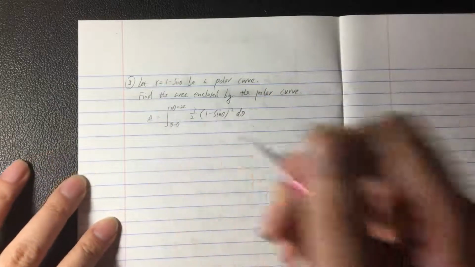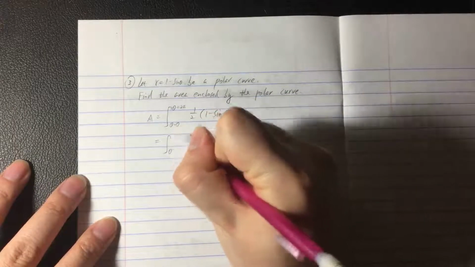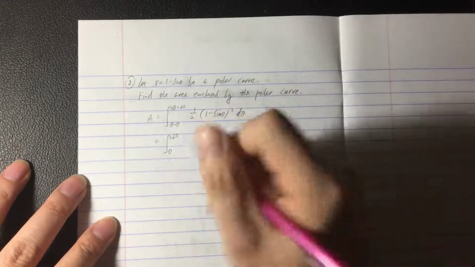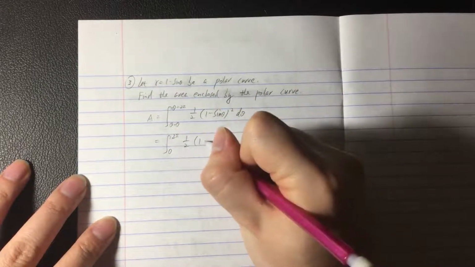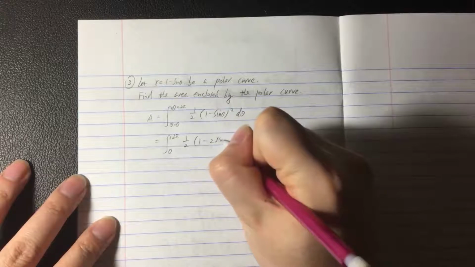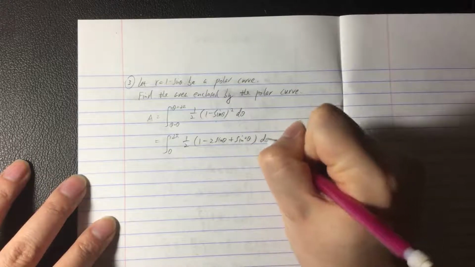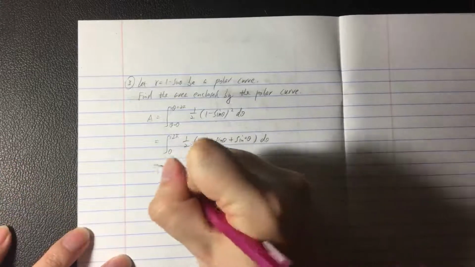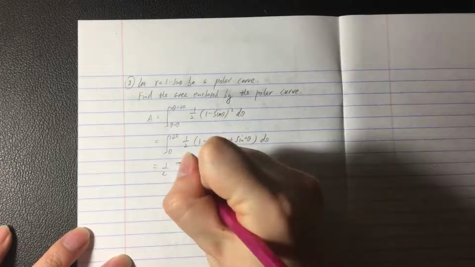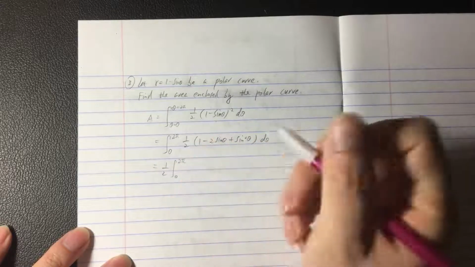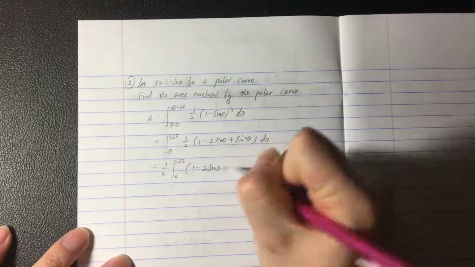Then take integral. Expand the perfect square first. We get 1 minus 2 sine theta plus sine squared theta d theta. We can pull out half first. Then I get 1 minus 2 sine theta.